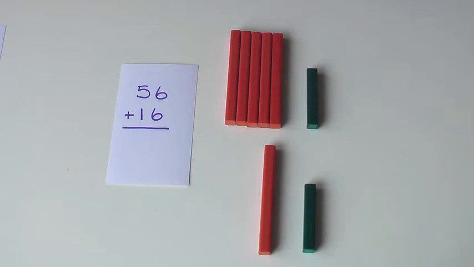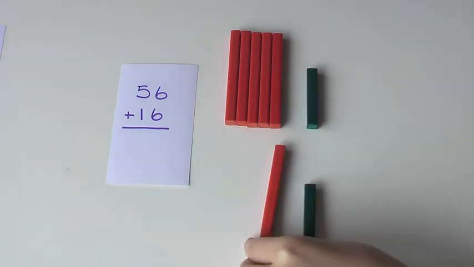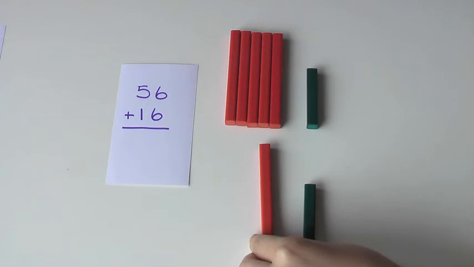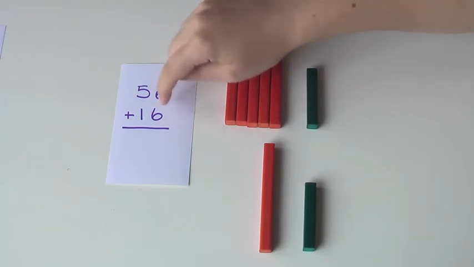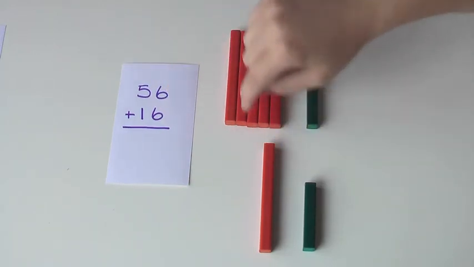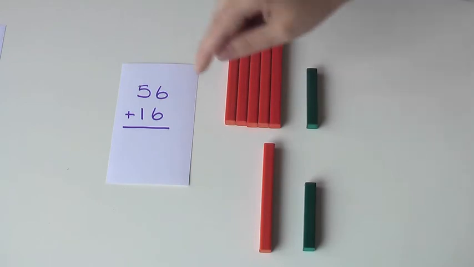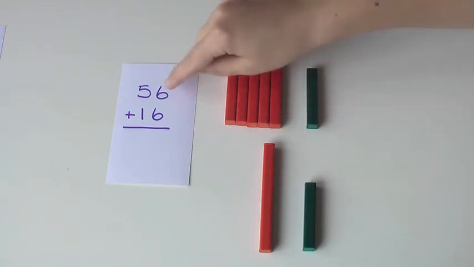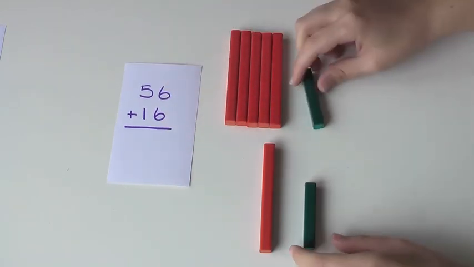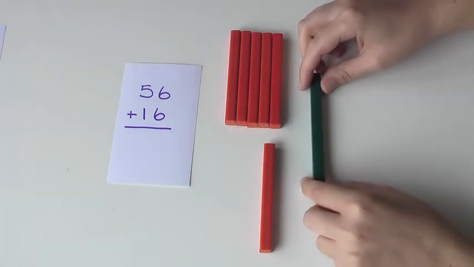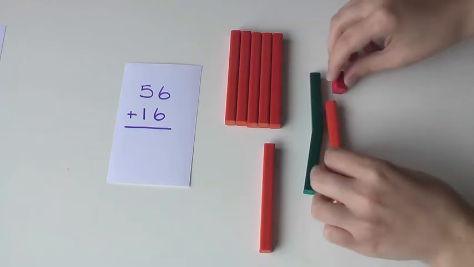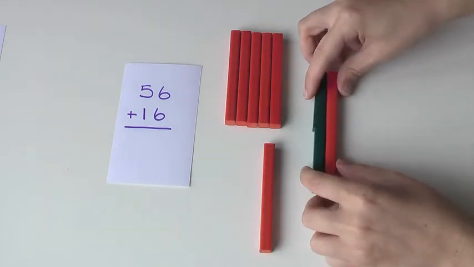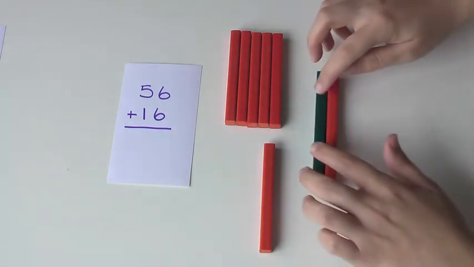56 plus 16. So the difference in this problem is that we have a 10 down here, whereas the last 2 problems we only had some ones. So again, for the traditional algorithm on paper, we start with the ones. If we're doing it mentally, we start with the tens, or from the left. If we're doing it on paper, we start from the right. So 6 plus 6, here we go. 6 plus 6 is the same as 12, okay?